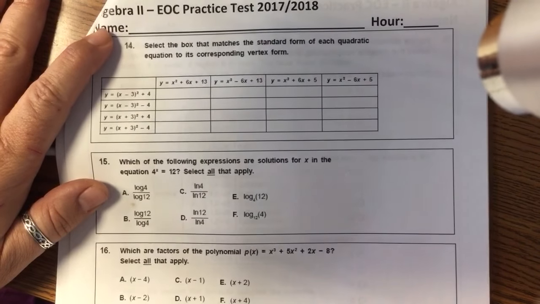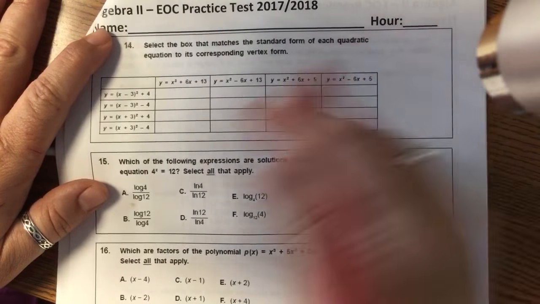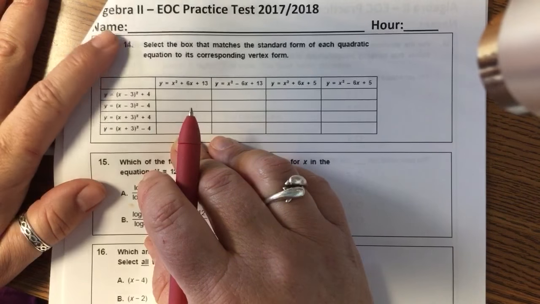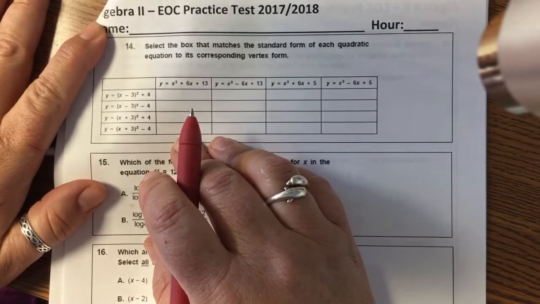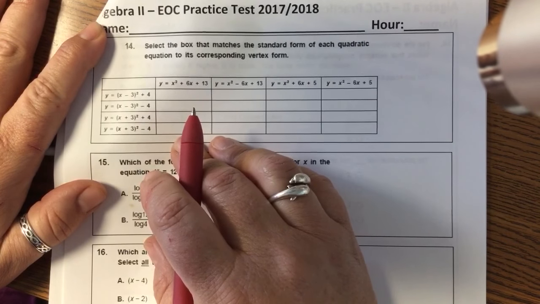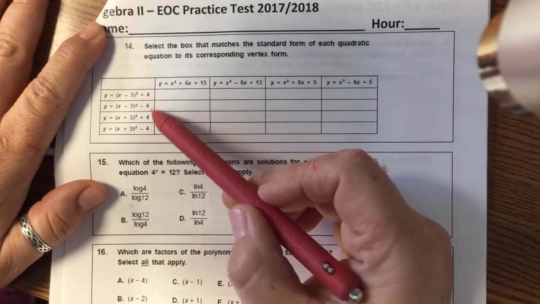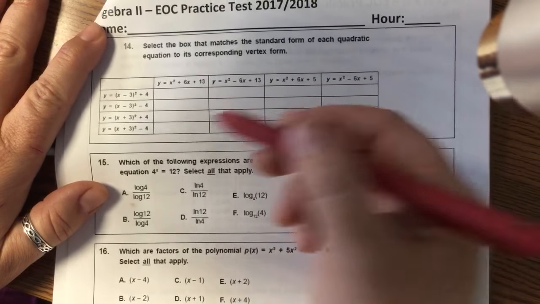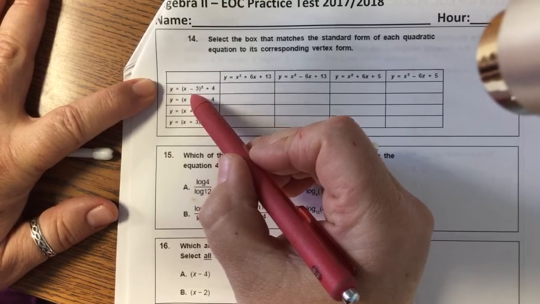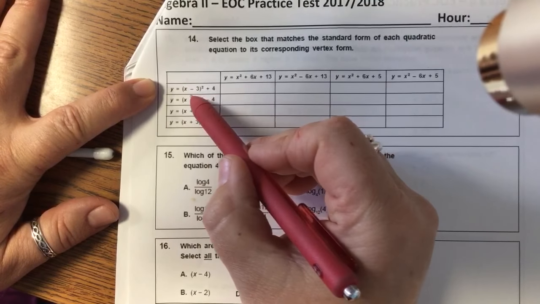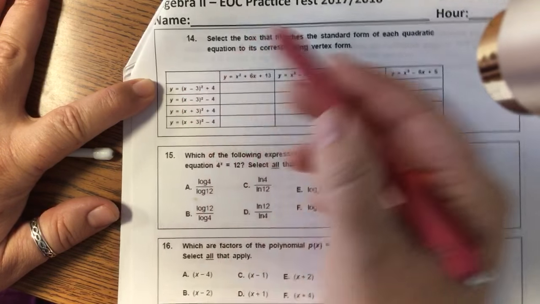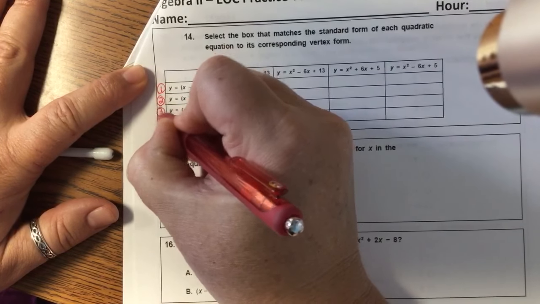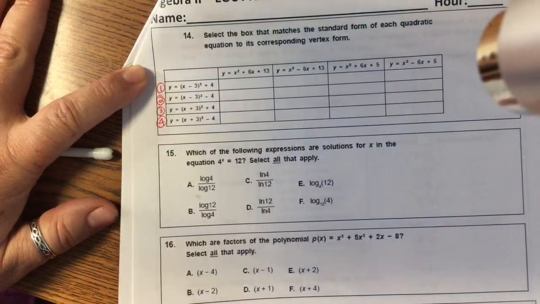Okay, so let's talk about some strategies for number 14. The strategies could be to graph all of these, and that's going to take a long time, but it's okay. You can do that. What I would do is take each one of these over here and multiply them out. So step one is going to be to take this part here and FOIL it, okay? I'm going to number these 1, 2, 3, 4, so you know which one I'm talking about.